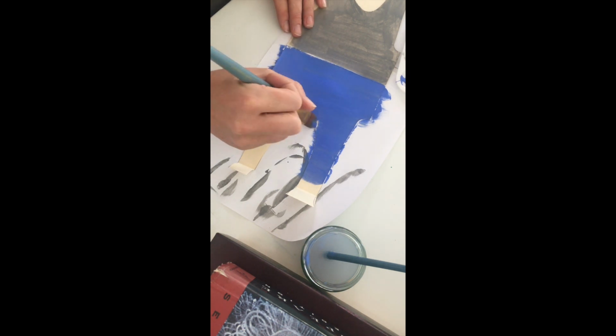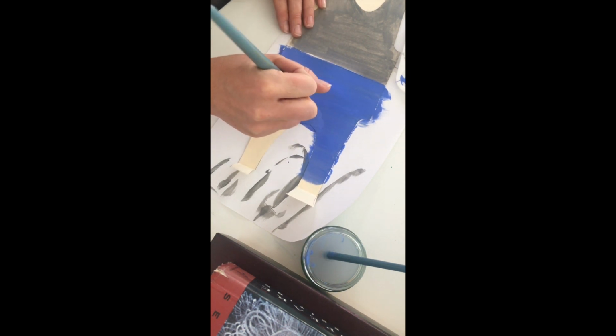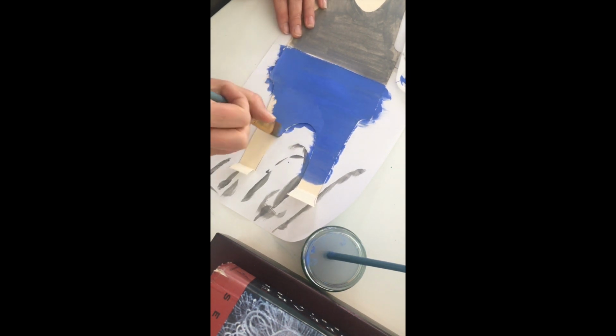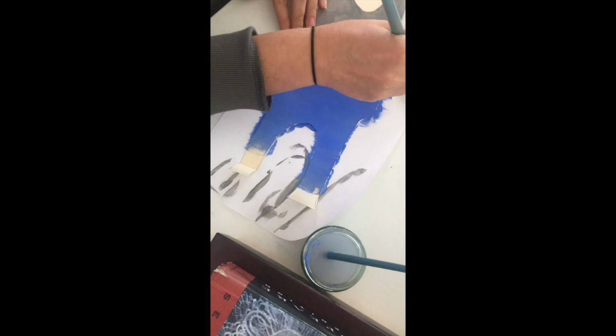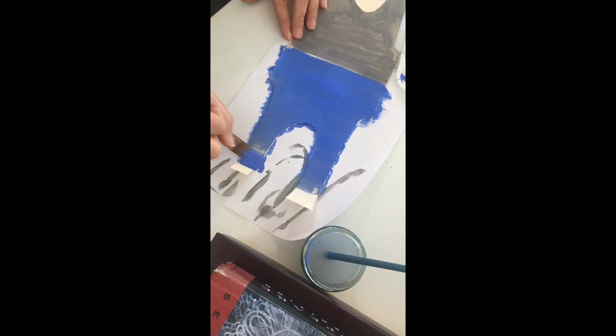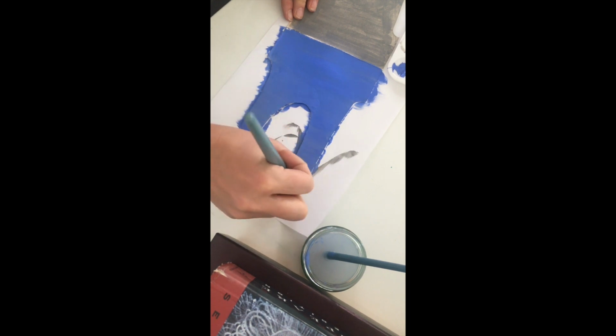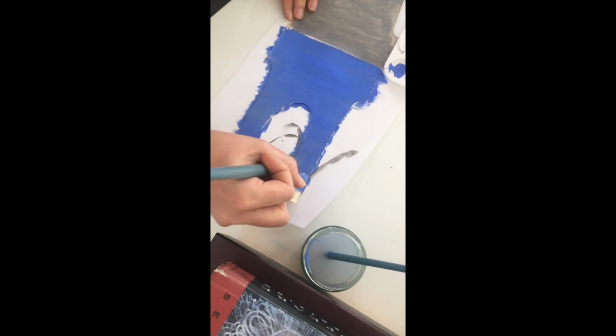Okay, so for the painting portion of this, you can use any neutrals, any primary colors that you like. You can paint things solid, and then you can paint them with stripes to make your imaginary animal.